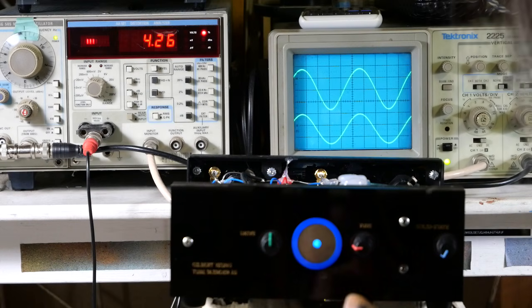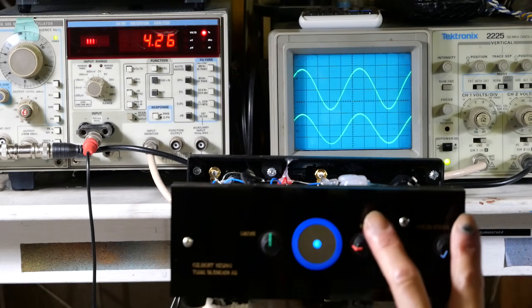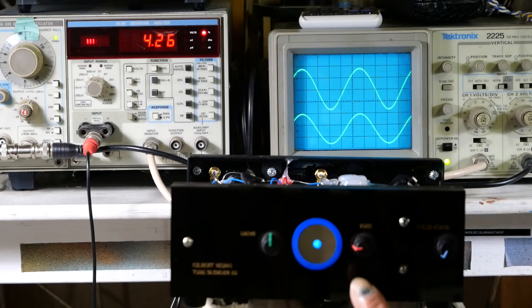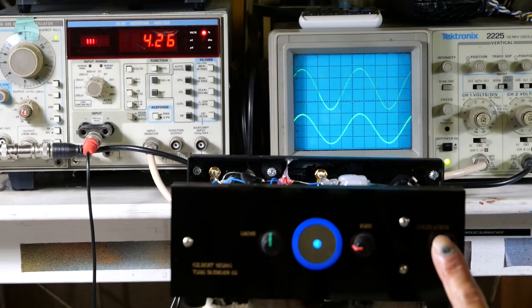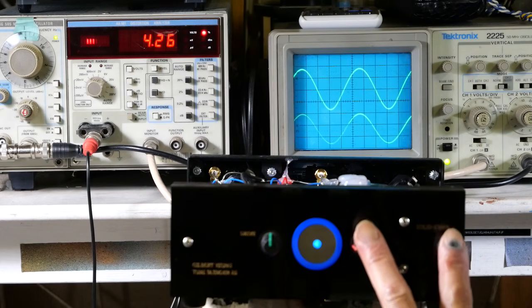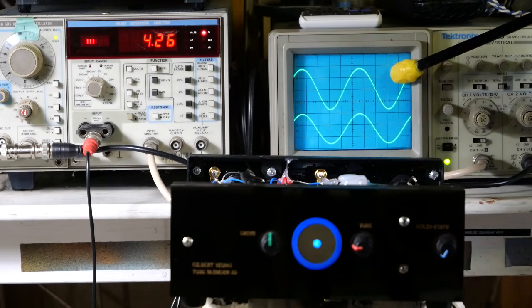But in the case of the tube blender, I have blended the tube sound with this knob and the solid state sound together to produce the best of both worlds. So if you want more tube sound, you can turn up the tube knob, and if you want cleaner sound, then you turn up the solid state knob. But I'm going to show you what the clean sound looks like on the scope and what the tube sound looks like on the scope.